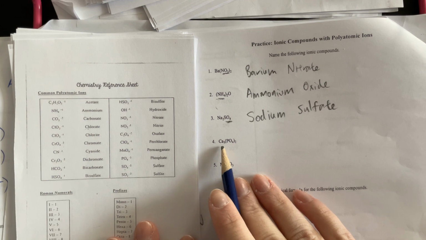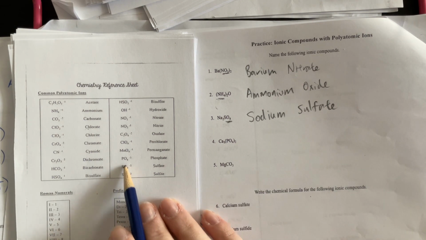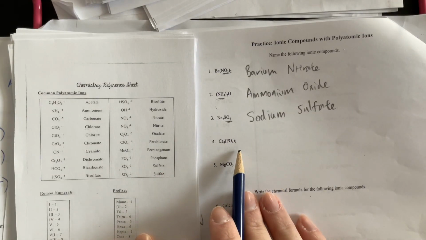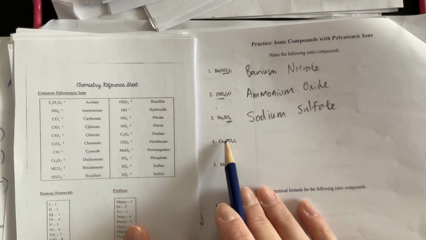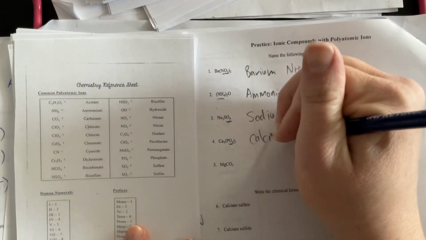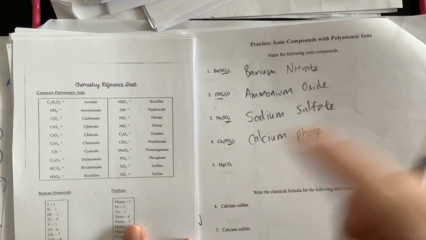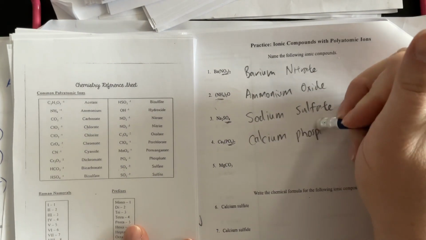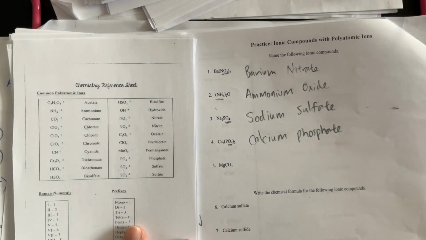So next one, calcium, and then PO4. I think PO4 is going to be our polyatomic ion. Anytime you see something in parentheses, it's probably the polyatomic part of it. So PO4 is right here. That's phosphate, right? So that's going to be this one. And Ca is still calcium. So it's just going to be calcium phosphate. I forgot the H. Phosphate. Okay, there we go.